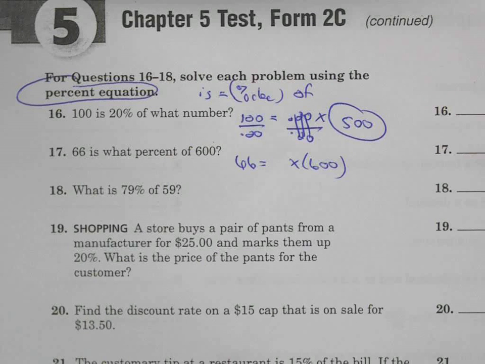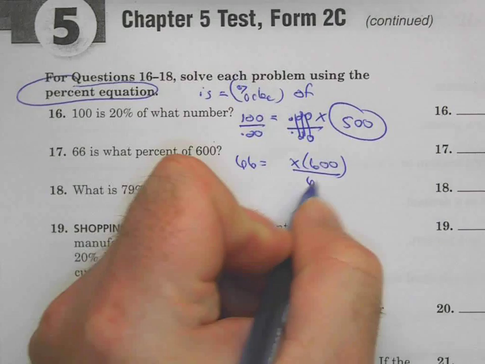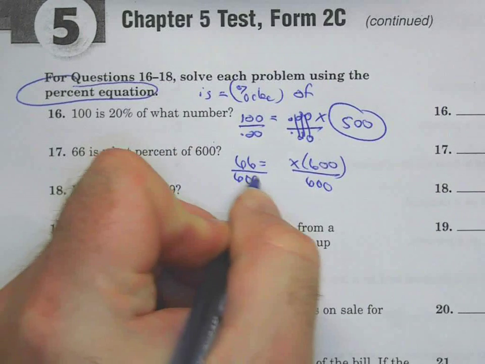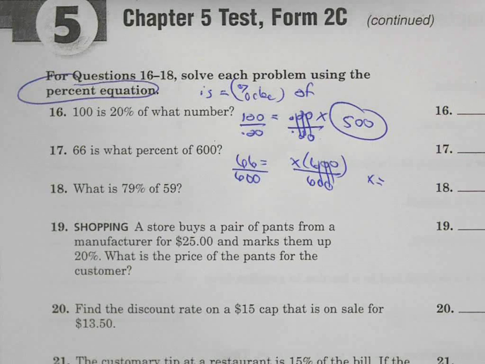What do I divide each side by to get x by itself? We're getting very good at equations. That's our purpose in 7th grade. Get great at equations. Nico, how much? 600. Okay. Who wants to tell me what my decimal is? 66 divided by 600.